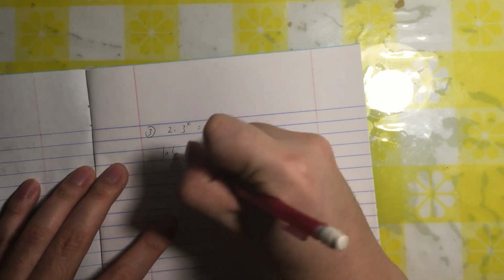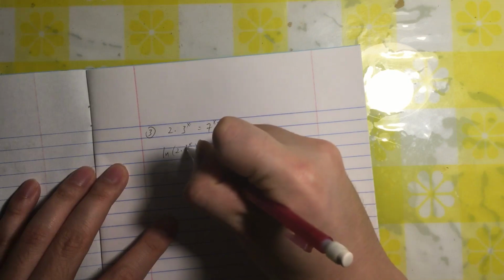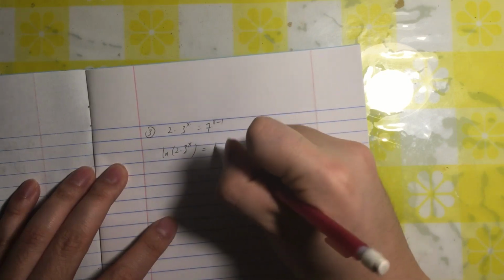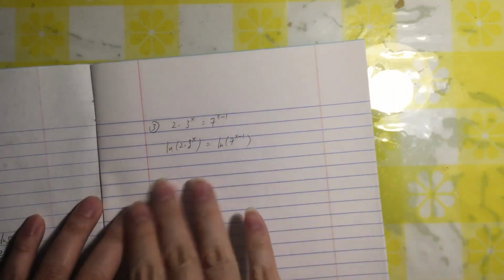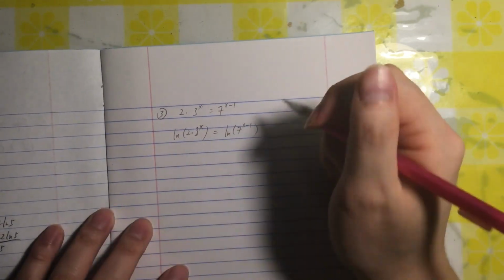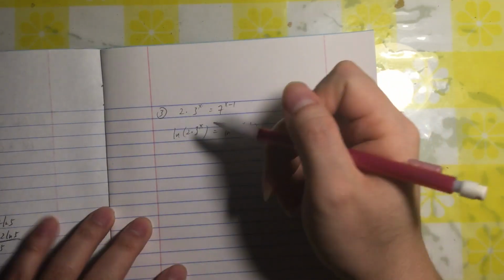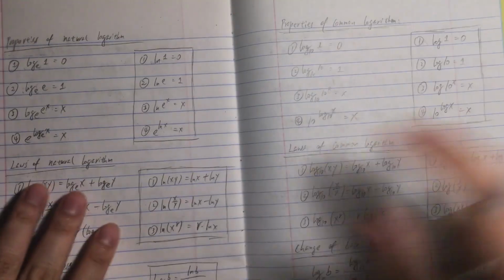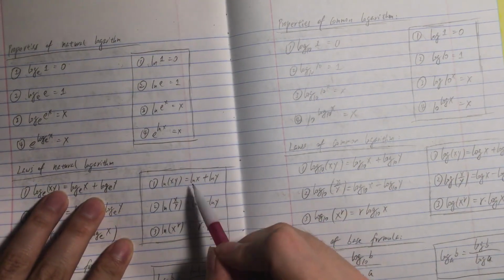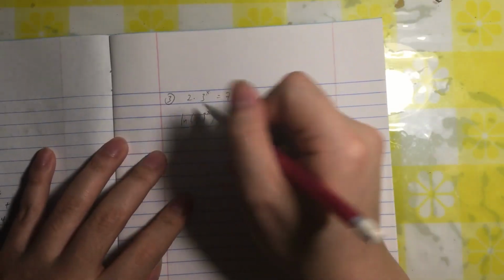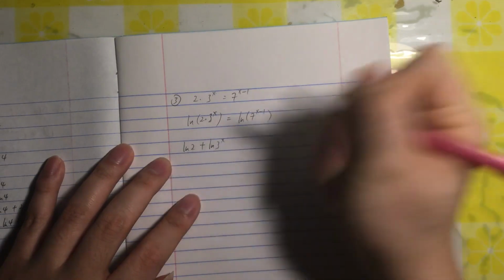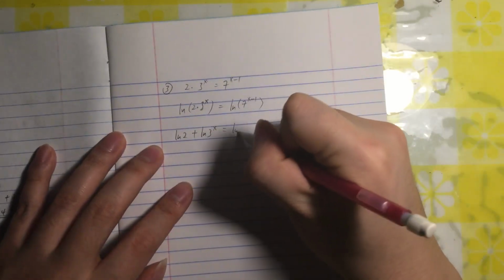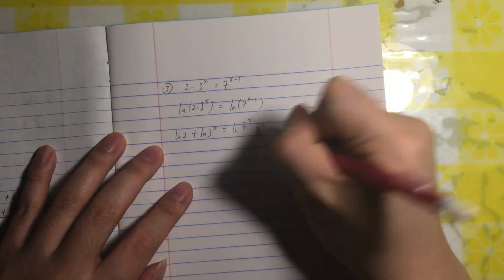I get ln of 2 times 3 to the power of x equal to ln of 7 to the power of x minus 1. Apply natural log on both sides directly. Then, by the law of logarithm, we can convert multiplication to addition. By the law of logarithm, ln of x times y can be written as ln of x plus ln of y. So the left side can be written as ln of 2 plus ln of 3 to the power of x. Right side stays the same, ln of 7 to the power of x minus 1.